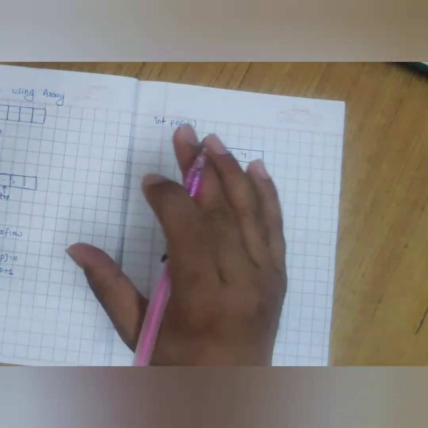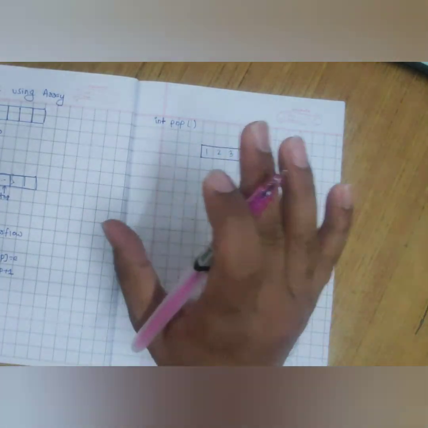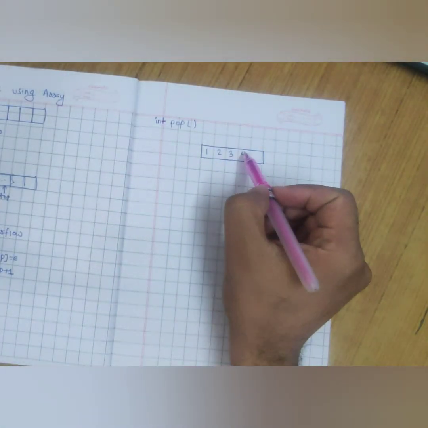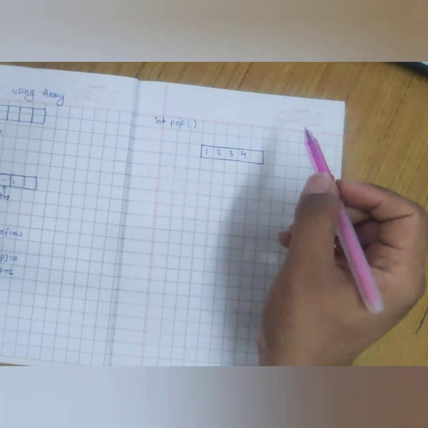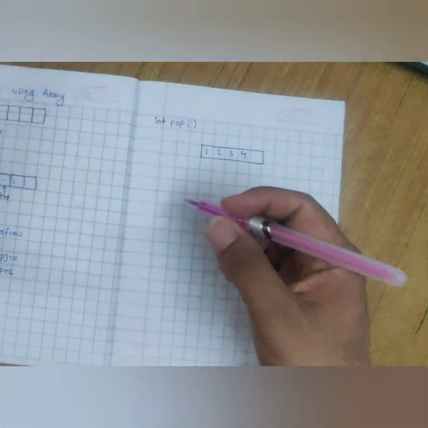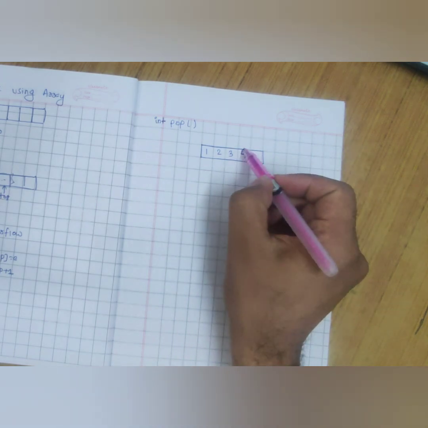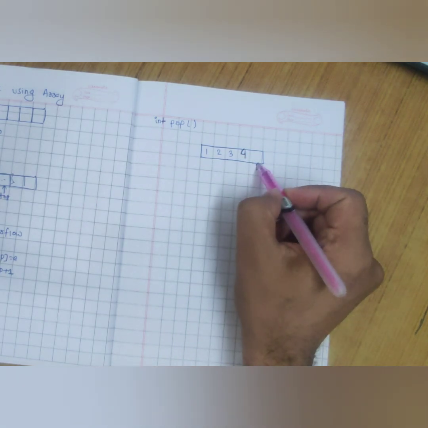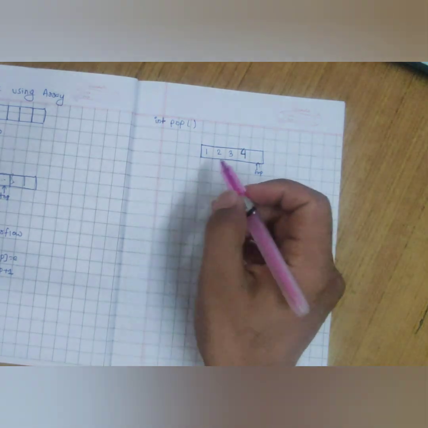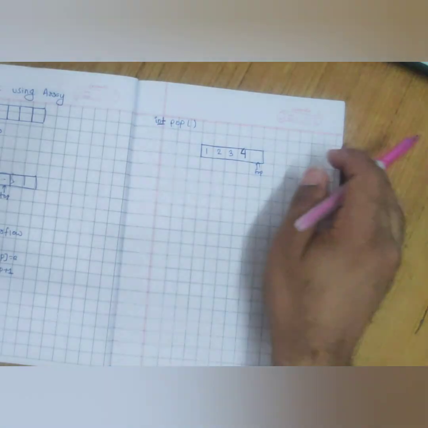Now you should remember that stack is last in first out. So your last came 4, it will go out first. So how will you do that? At this point, when we are at 4, the top is in the next slot. We want to return the element that is being popped, that is 4.